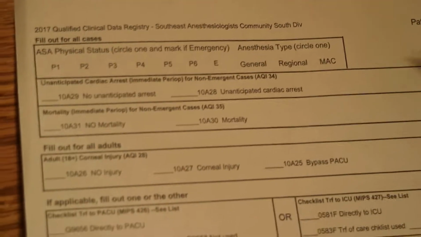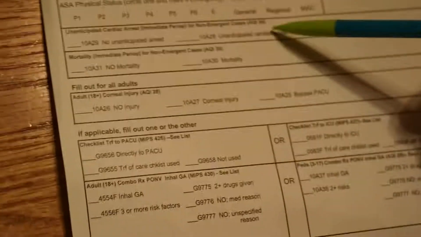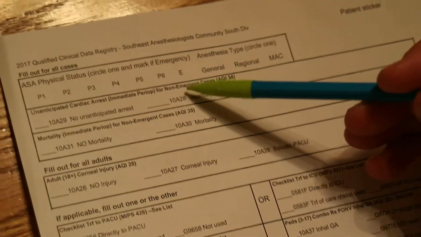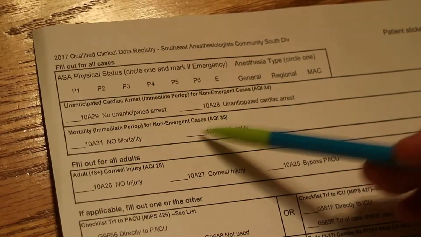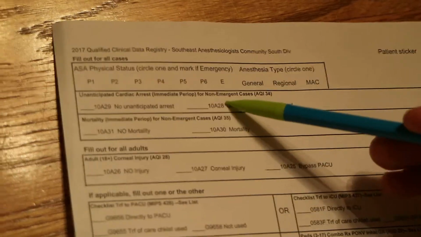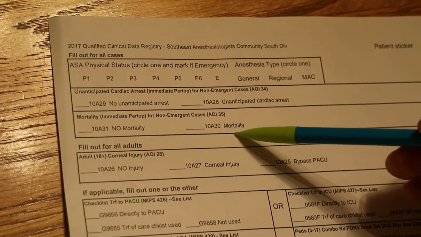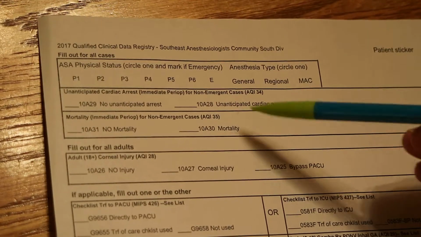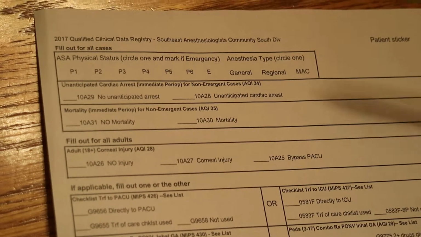As I'm just going to run through the boxes here, I wanted to point out that the first two boxes are for non-emergent cases. So if you use the E code up here, you will not have to fill out the first two boxes. Otherwise, fill out the respective line if they are non-emergent.